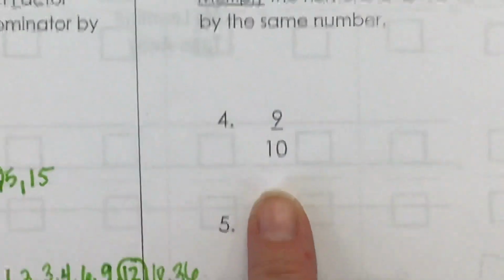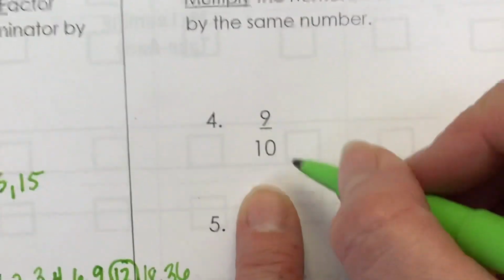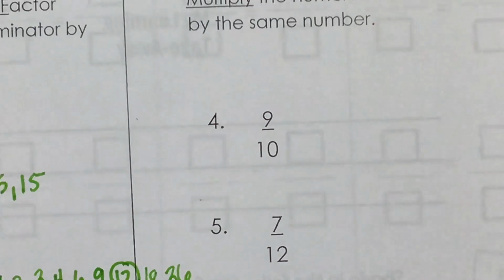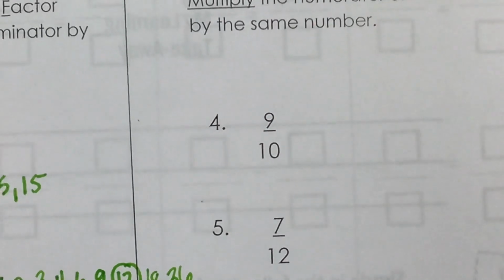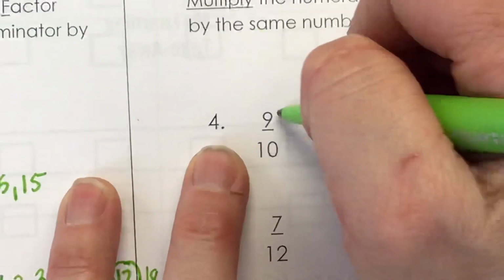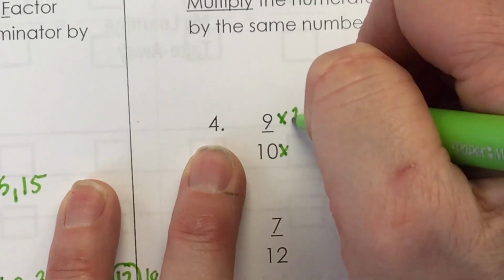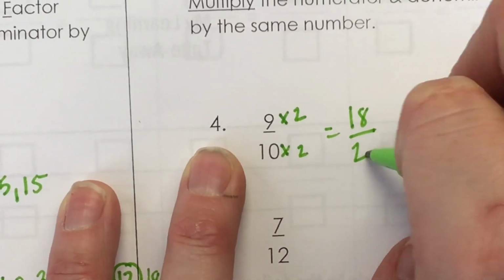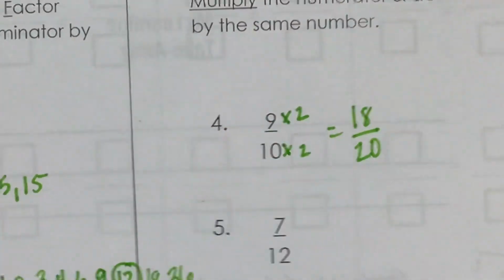And some of you are trying to divide this, but 9 and 10 do not have any common factors. If you look at a fraction and the numerator and denominator are only 1 apart, there's no common factors. There's nothing that you can divide that by. So you have to multiply. So Will said 18/20. That's 1. What's another one?